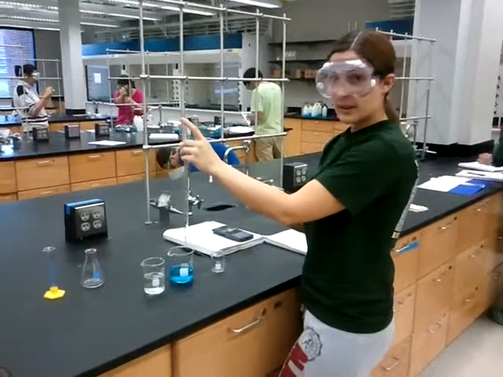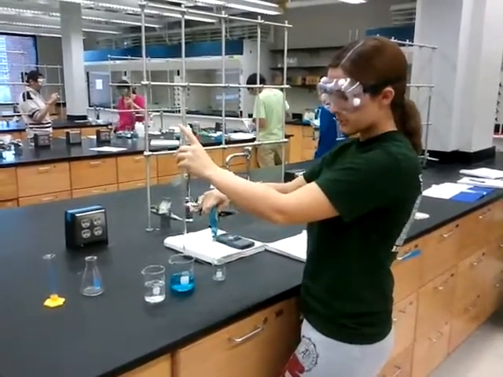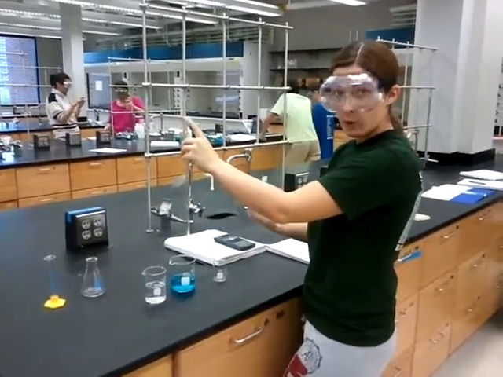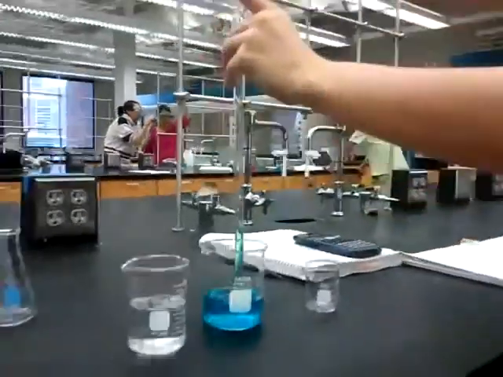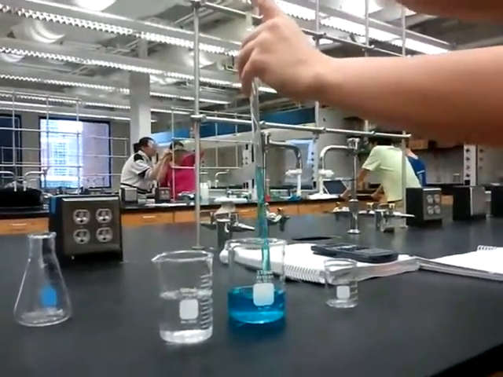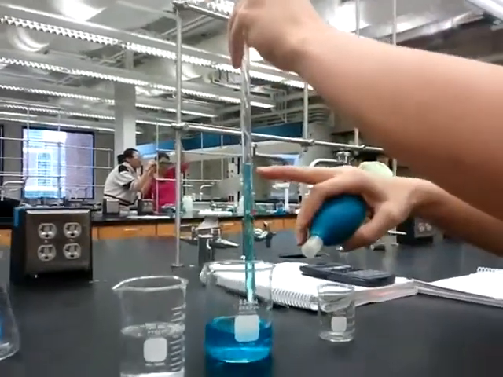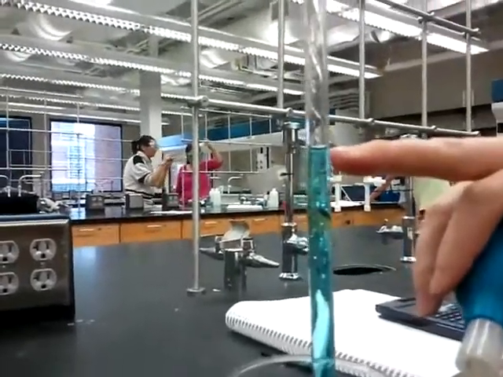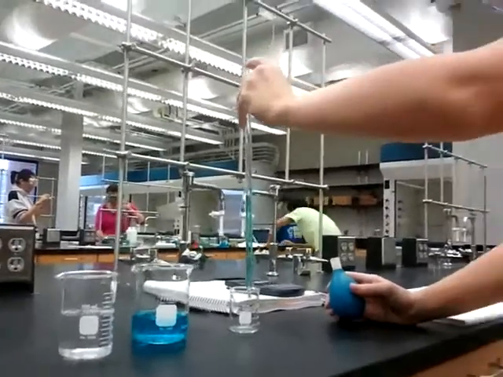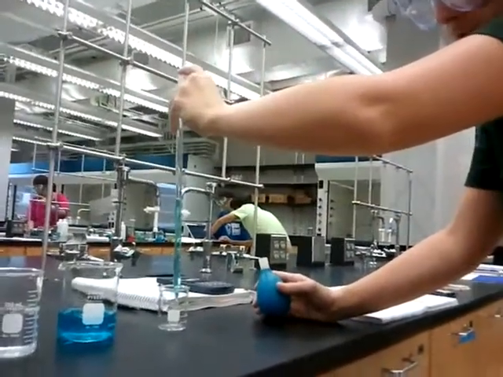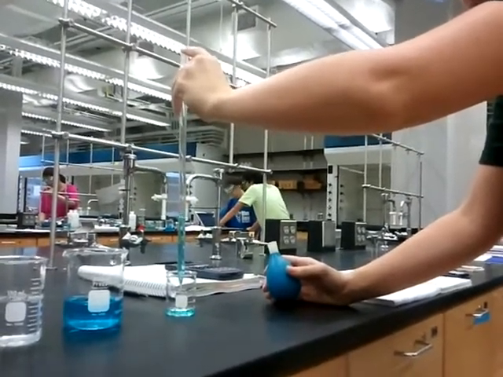So again, what we're going to do is take the initial volume, 100 milliliters, and subtract from it the final volume that we got, which was 44.2. See how the meniscus is just barely above 44. Now when we release it into the receiving vessel, we want to make sure we stop at the 10 mark, because that was the initial volume of measurement.